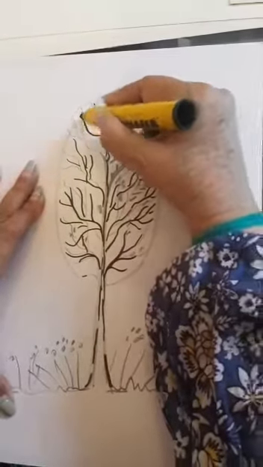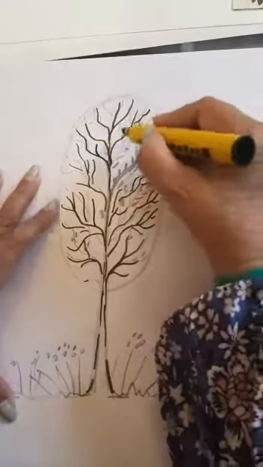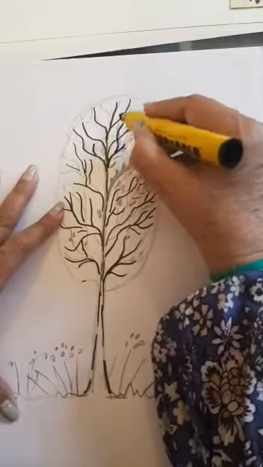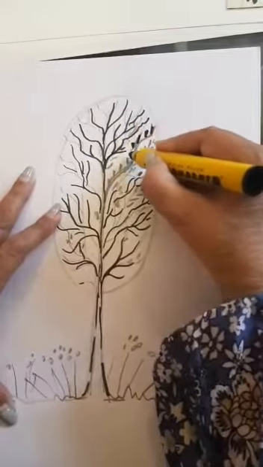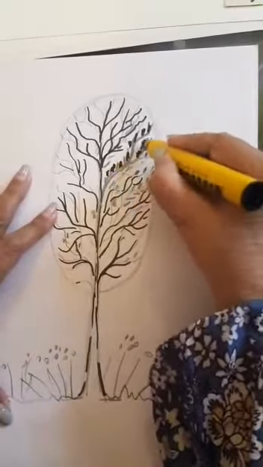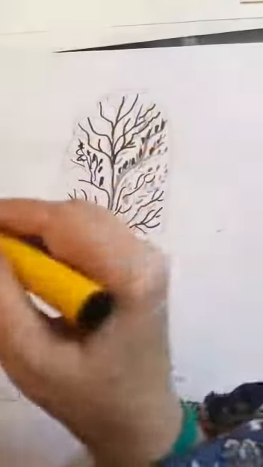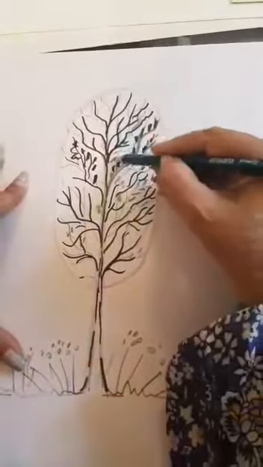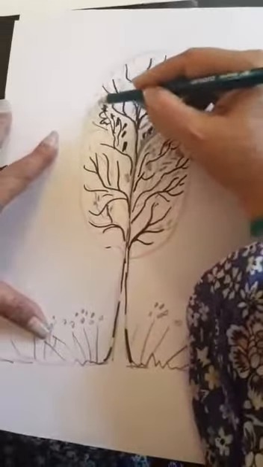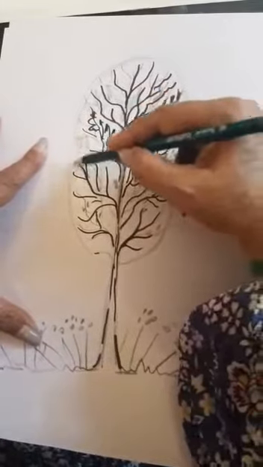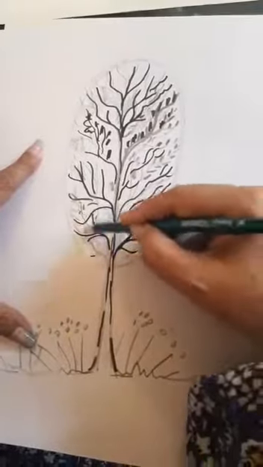I have done it with a sketch pen only to show you, because in the video my pencil might not be very prominently seen. So these are the leaves which I have done like this. You will be doing this with a pencil. And also with this pencil you can do some shading in the tree at some areas, not all. This will be your final look of the tree.